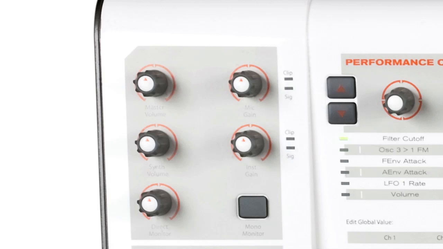Then you have direct monitor. That's once you've got those gains set up, how much is coming through. And then we have a mono monitor if you want to mono monitor stuff instead of stereo monitor it.